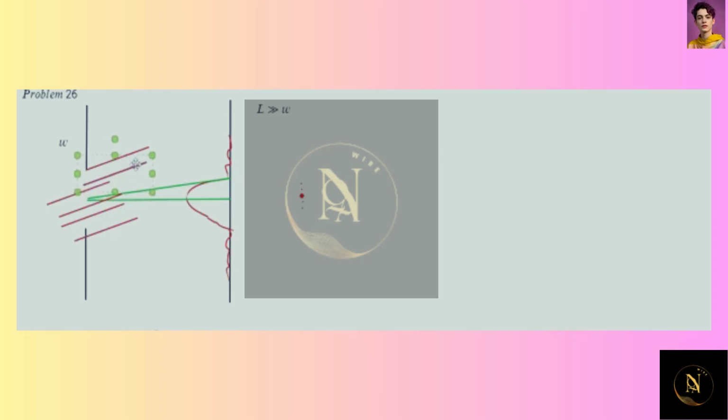Now let me align them. As the wavelets go through the slit, they're going to be evenly spaced. I didn't space them adequately, so let me move this down here. I want that one to be there. I want this one to be somewhere around here. I want this one to be here, like this.